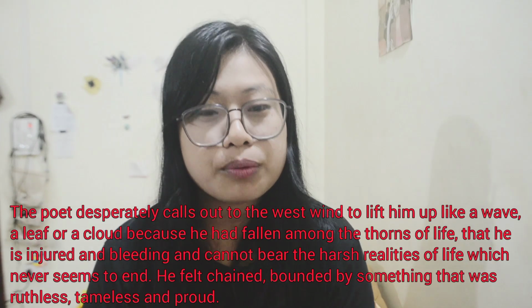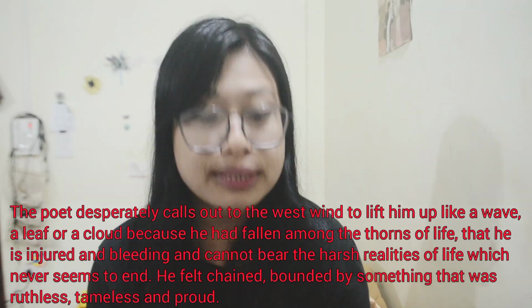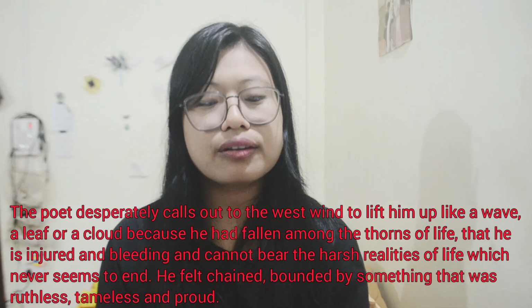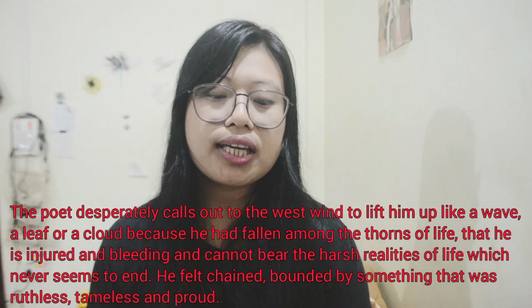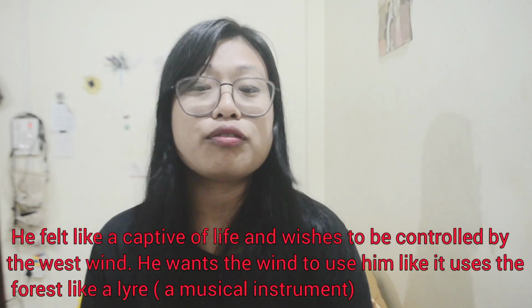Then he desperately calls out to the west wind to lift him up like a wave, a leaf, or a cloud, because he had fallen upon the thorns of suffering, problems of life, and he is injured and bleeding. Because he cannot bear the harsh realities of life, he cannot endure the pain that never seems to end. He felt chained, bonded by something that was ruthless, tameless, and proud, just like the west wind. He is a captive of life, but he wants to be a captive of the west wind.